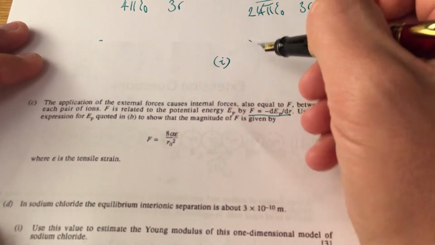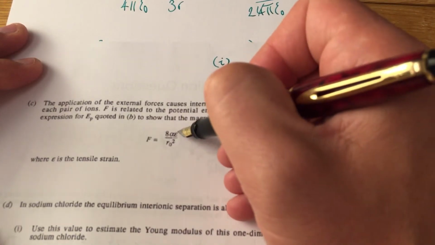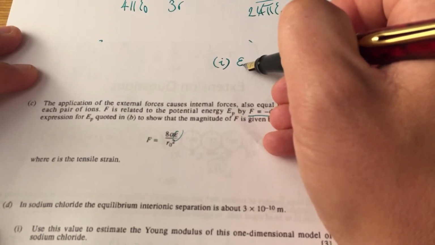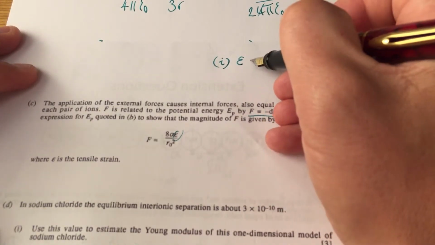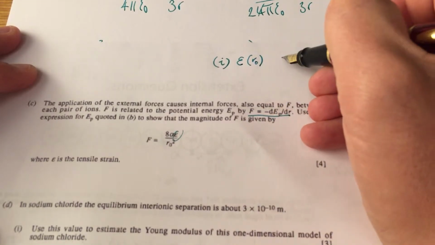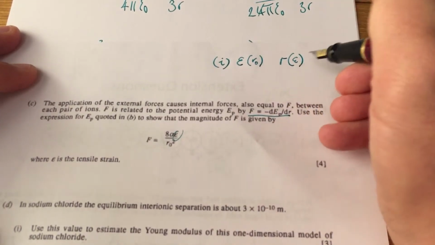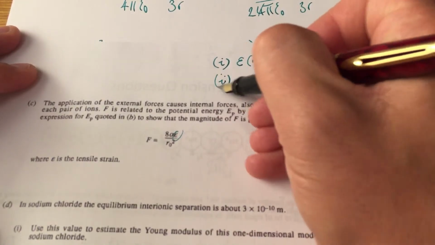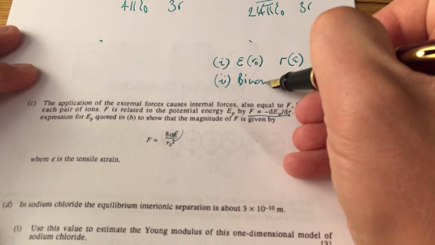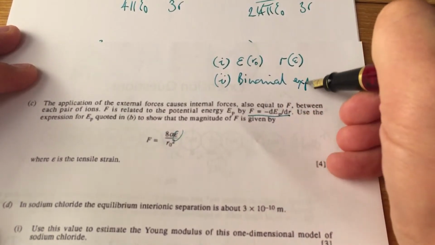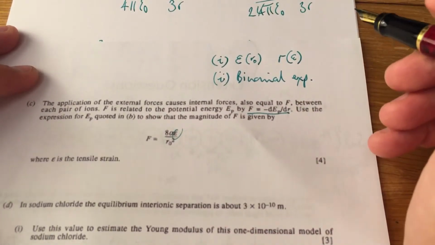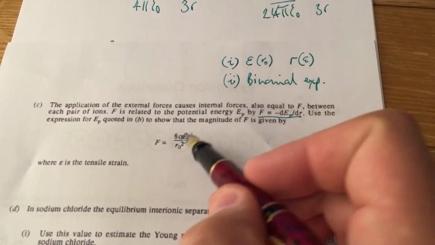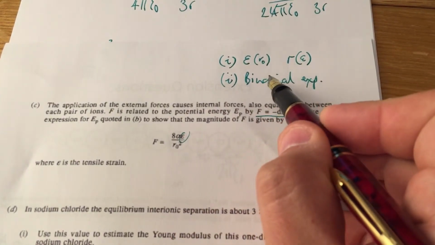Number one, of course, you differentiate, but it might be an idea, because you can see E in there, to work out what E is in terms of R0, and then what R is in terms of E. That might be your first point of call. And number two, use a binomial expansion.